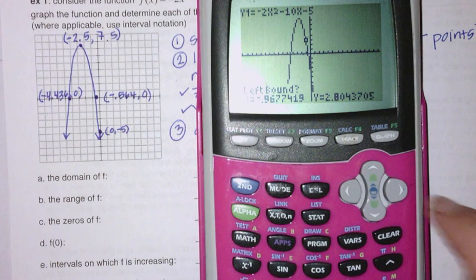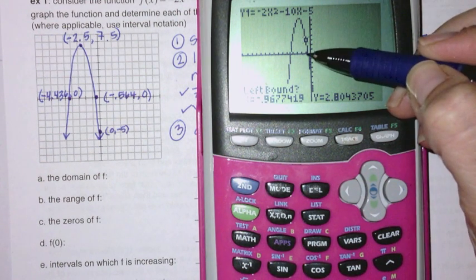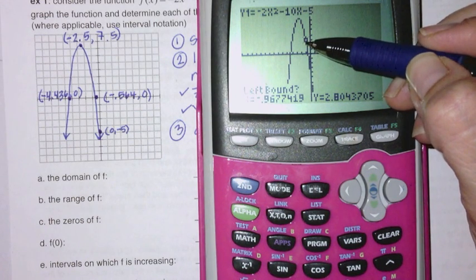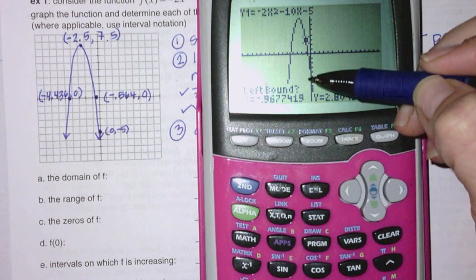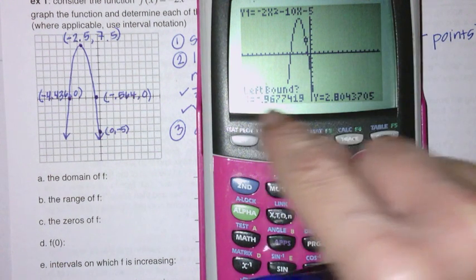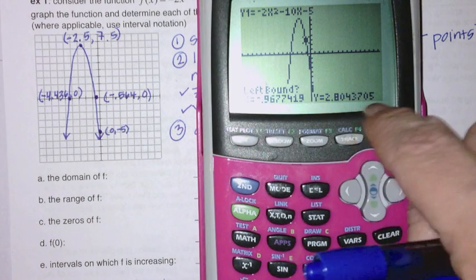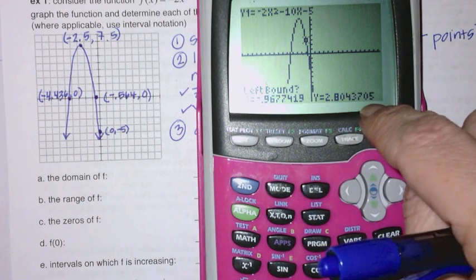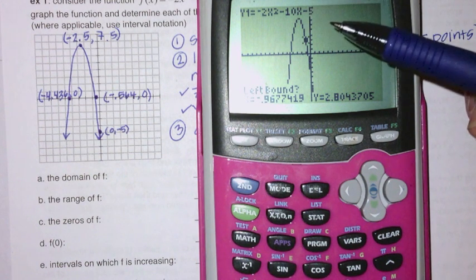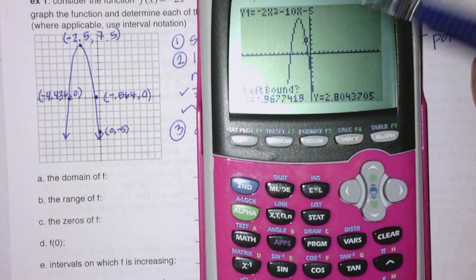So how will I know my cursor is to the left of the intercept? Here's the intercept right here. It's at a y value of 0. Up here it's positive, which means it had to be to the left, and then as it came down, that would be something to the right. So I can look at these numbers right here and these numbers right here. It's a little counterintuitive for some people, so you can always do just to the left and just to the right and type in the number. But what I'm showing you here is just how to scroll.